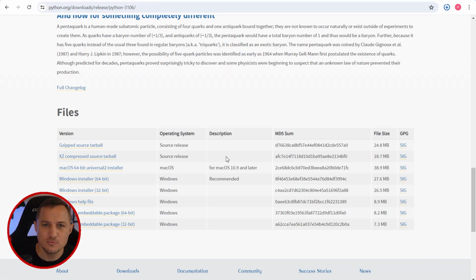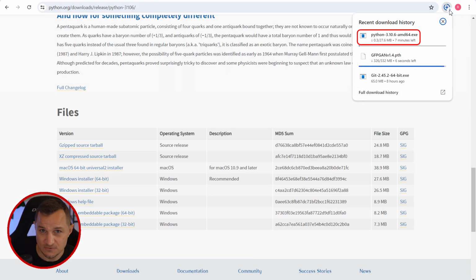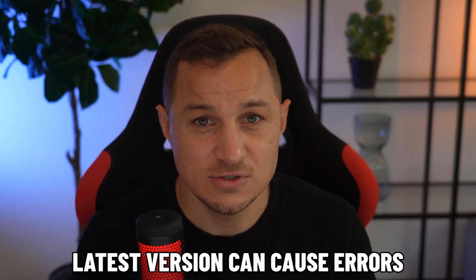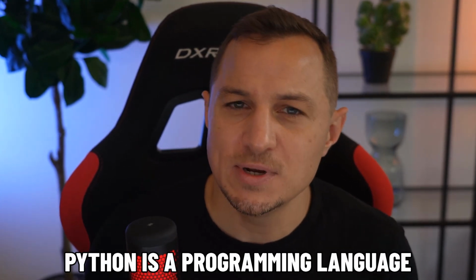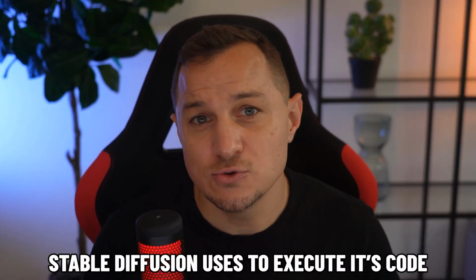Go to the Python website and download the version 3.10.6 specifically, as the latest version can cause errors. If you already have a newer version installed, you need to downgrade. So, dependencies are external pieces of software that our project needs to run correctly. In this case, Python is a programming language that Stable Diffusion uses to execute its code.